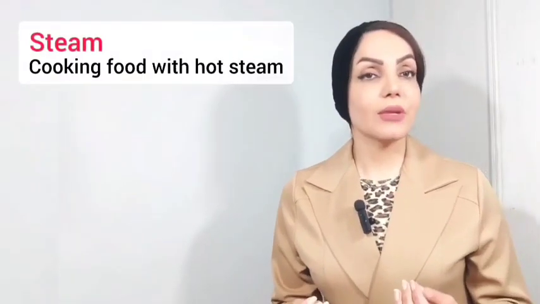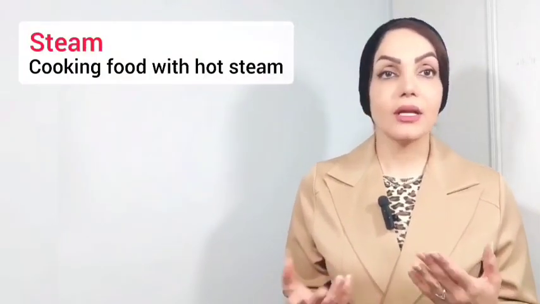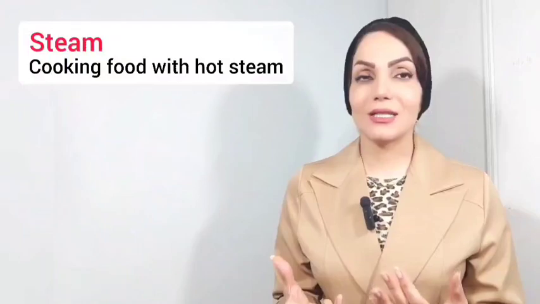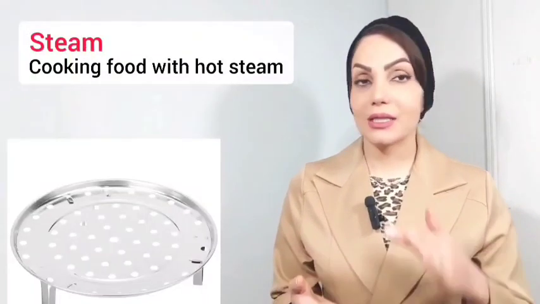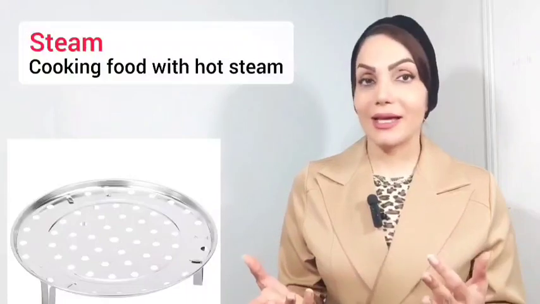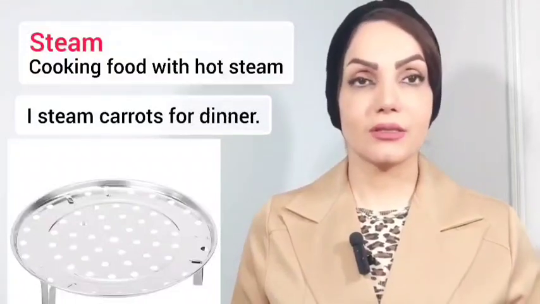Steam. Steam means cooking food with hot steam. And how can we do that? For steaming food, we put the food into a rack and put the rack above boiling water. That way we can cook food. Look at this example. I steamed carrots for dinner.